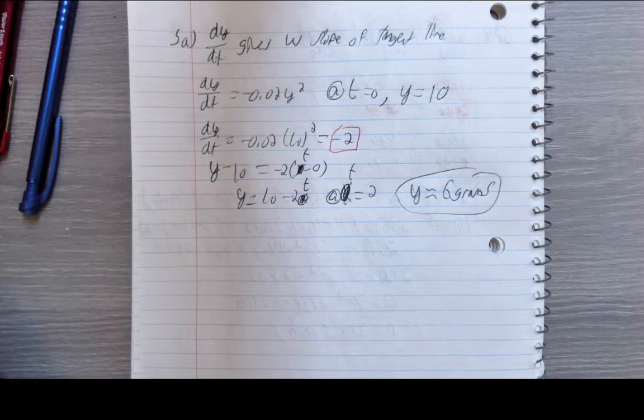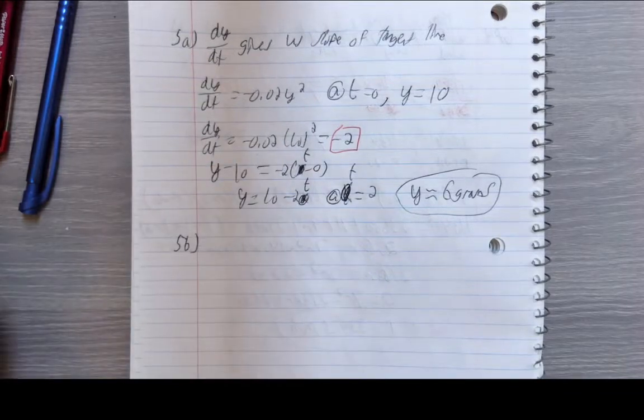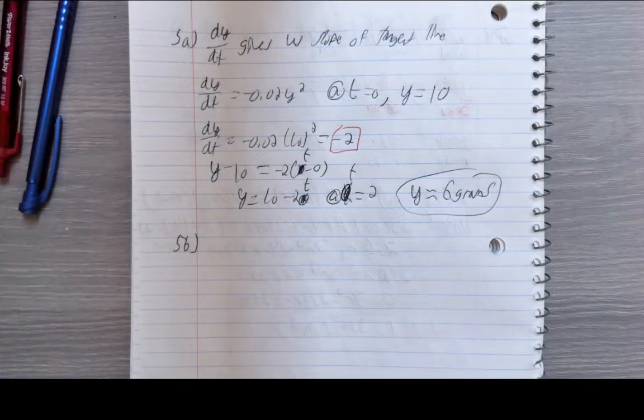So let's look at 5b then. 5b is a little interesting. There's really not much work involved. Not much I can really do. I'll write down an explanation, and that's all this question really requires. So it says, using the given differential equation, determine whether the graph of f could resemble the following graph.